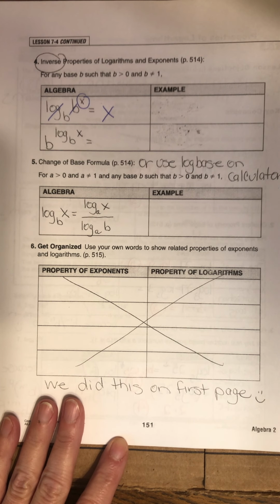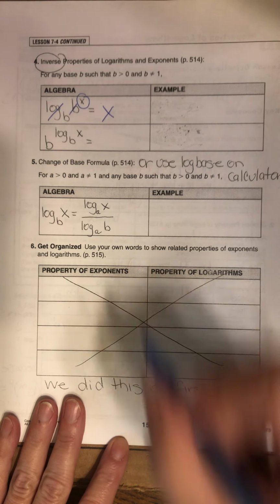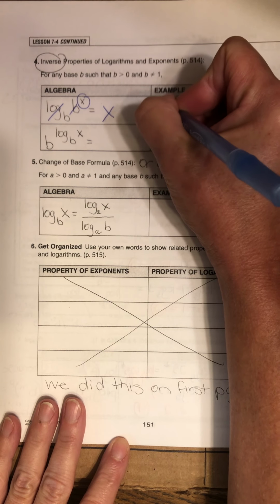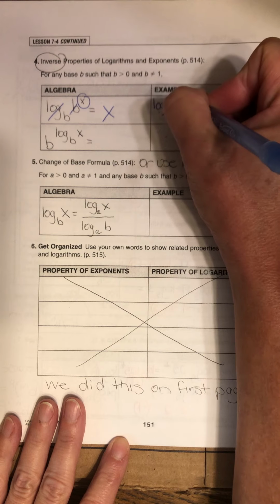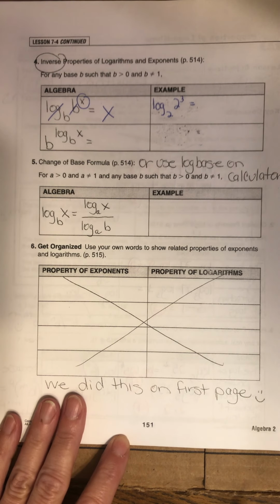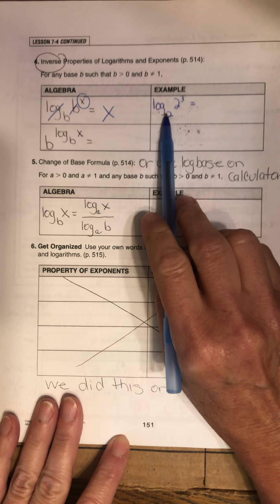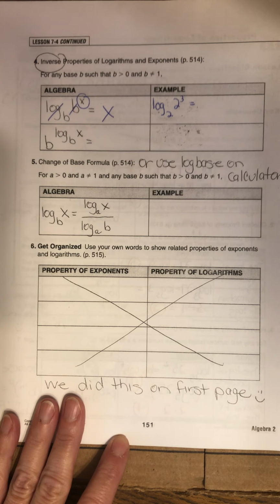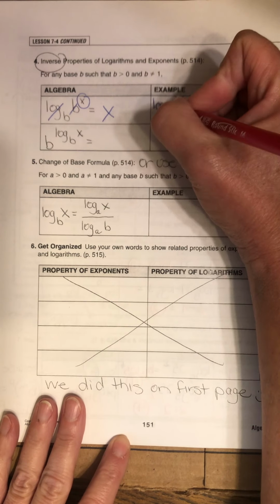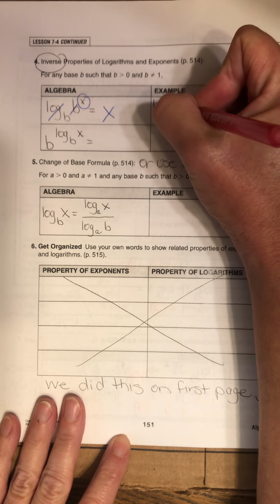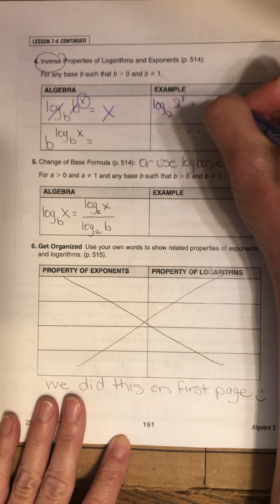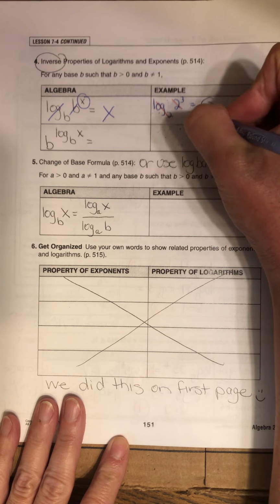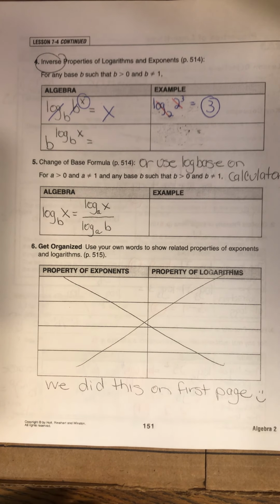So an example of that would be, it might look complicated, but if you had log base 2 of 2 cubed. Now you are welcome to throw this in the calculator and evaluate it, but what you would find is the log base 2 cancels out the base of 2 of the exponential expression, again because they are inverses, and leaves the exponent.